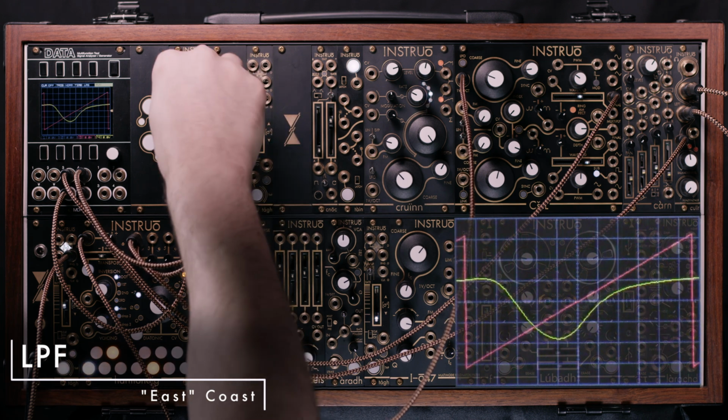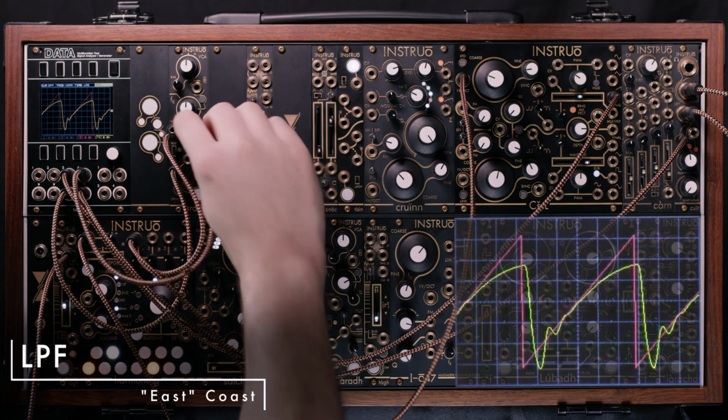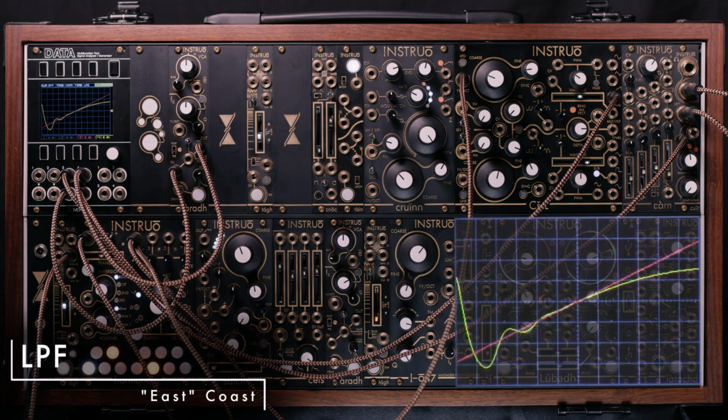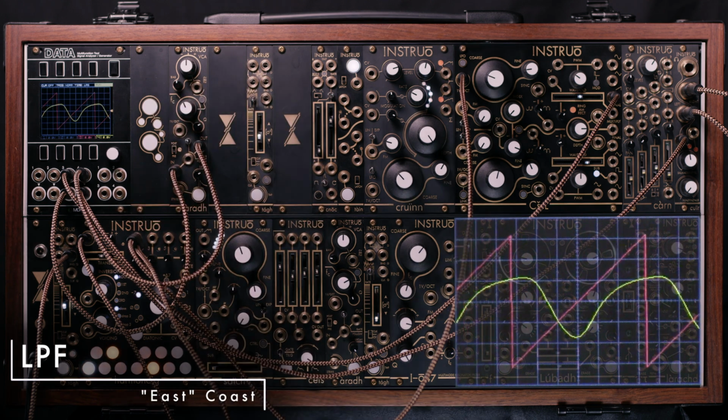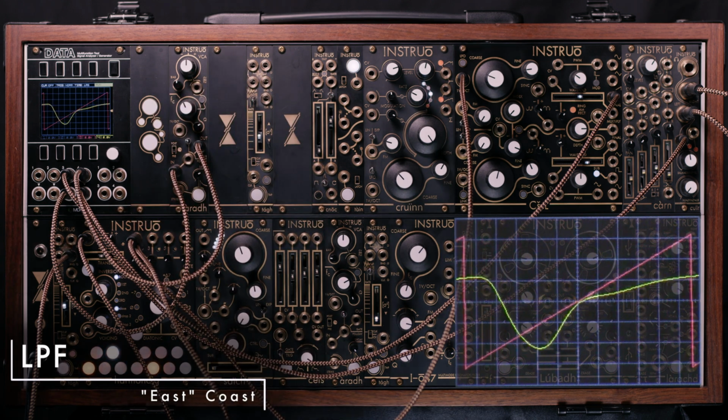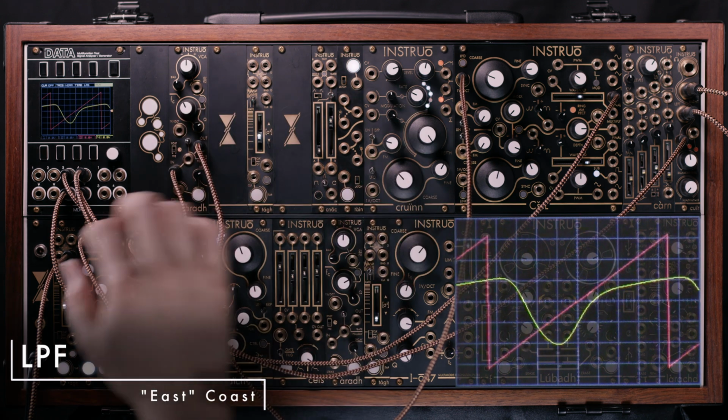There's quite an immediate difference already. If I take the key tracking out, this is the persistence of filter cutoff. So we're getting a change in timbre that's frequency dependent. So the higher the frequency, the more dull it is.